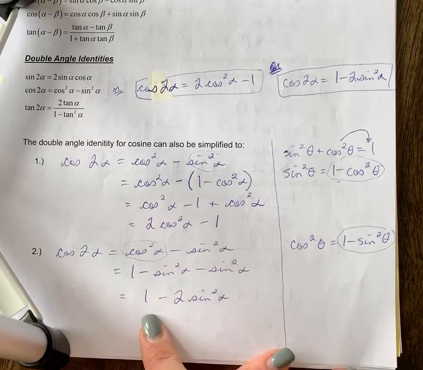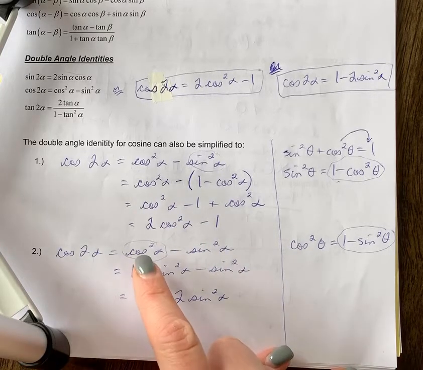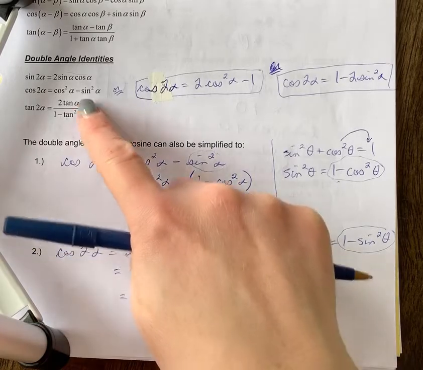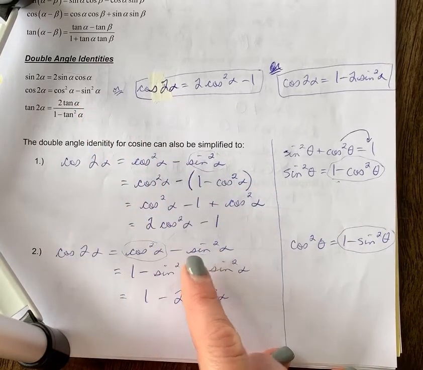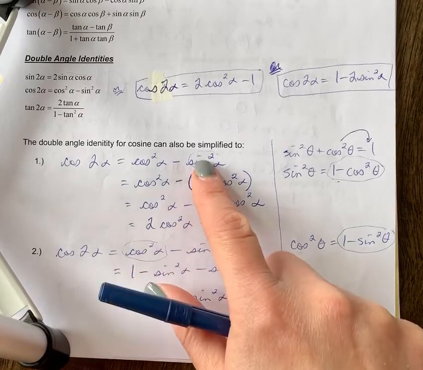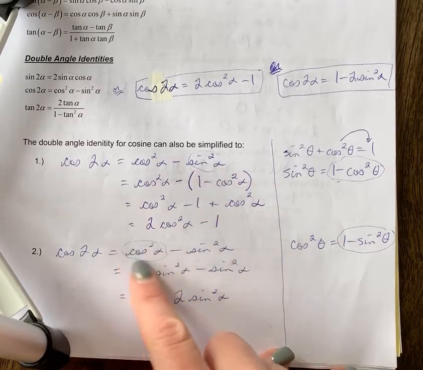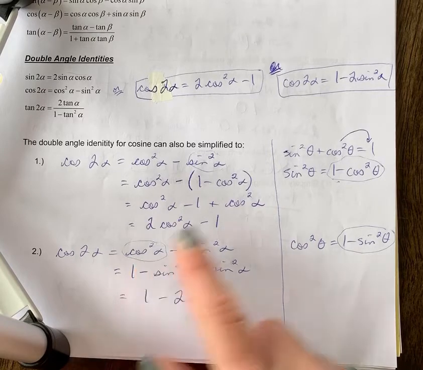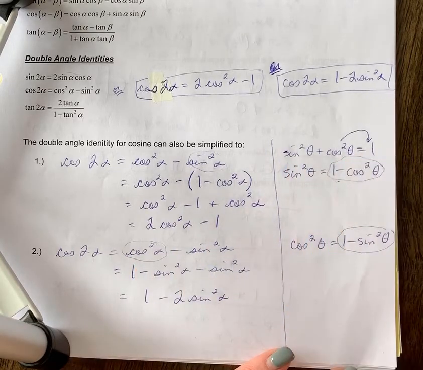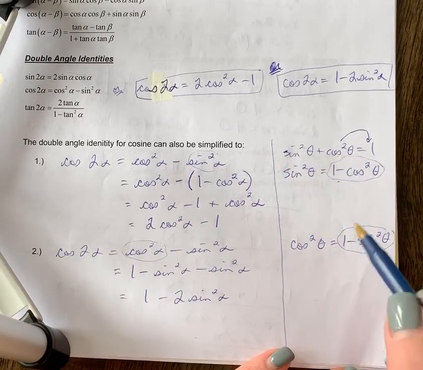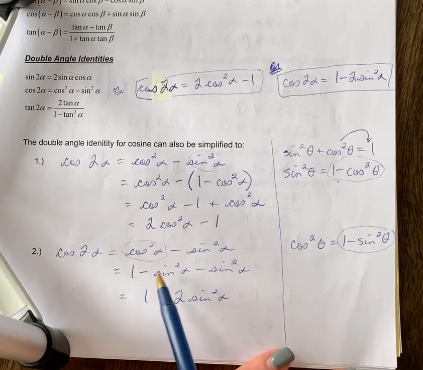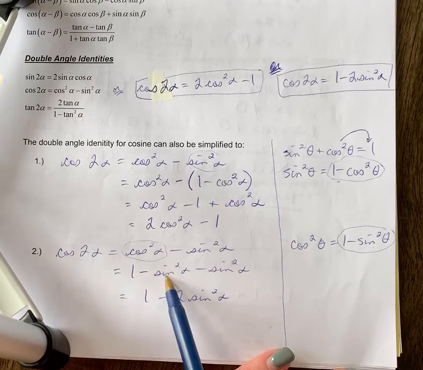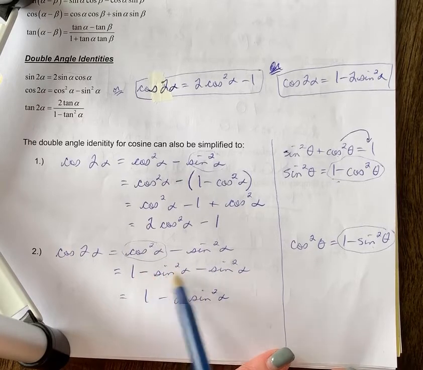The same is true for this one here. If I start with the original formula again that I had here, cos squared alpha minus sine squared alpha, instead of replacing sine squared, I'm going to isolate, look at what cos squared alpha equals. So again, sine squared plus cos squared equals 1. If I isolate cos squared, I moved sine to the other side this time. So 1 minus sine squared theta. That's what I'm going to replace cos squared alpha with. 1 minus sine squared alpha. Combine like terms, you get 1 minus 2 sine squared alpha.